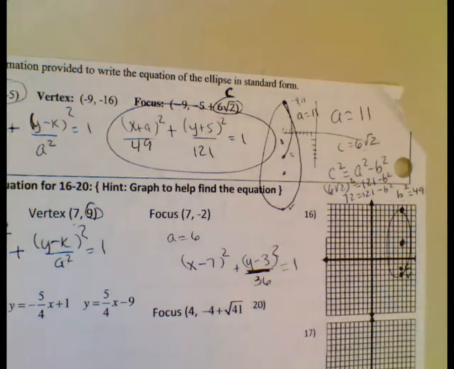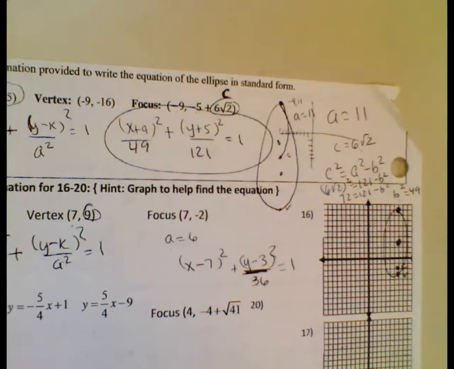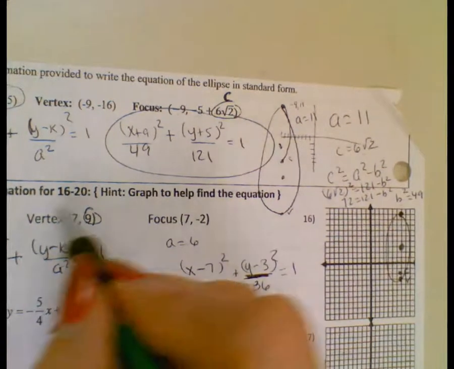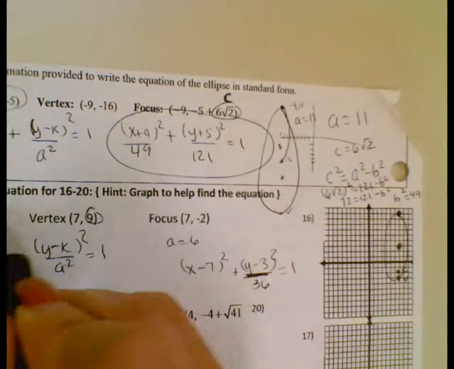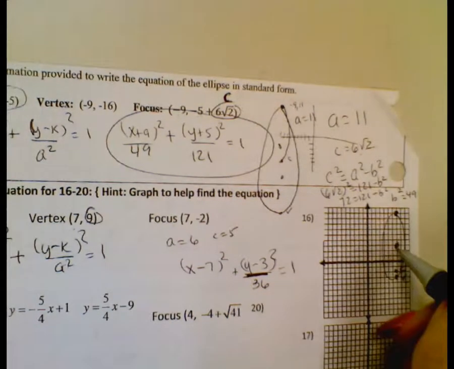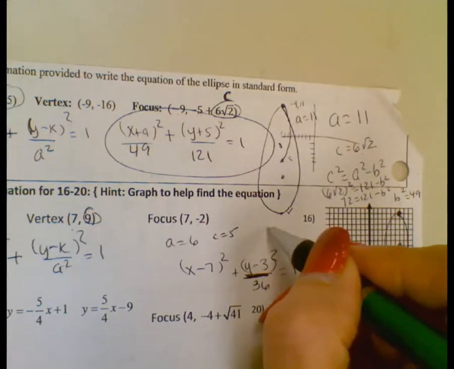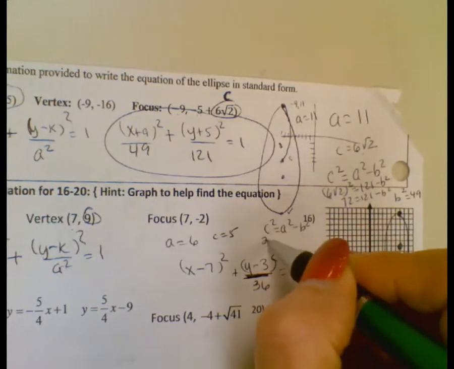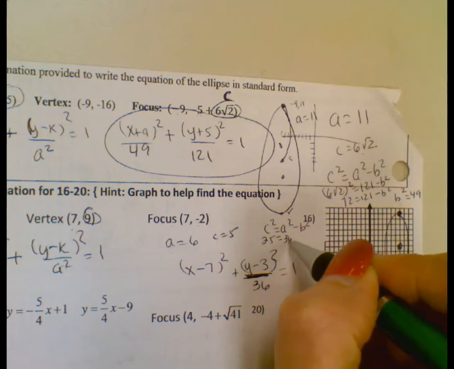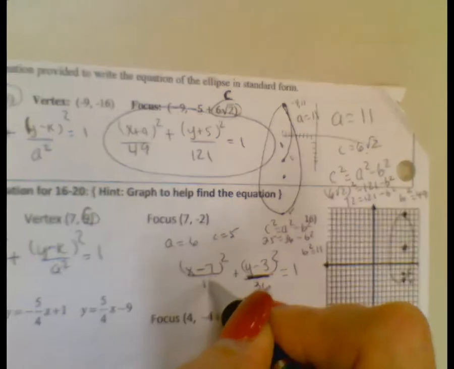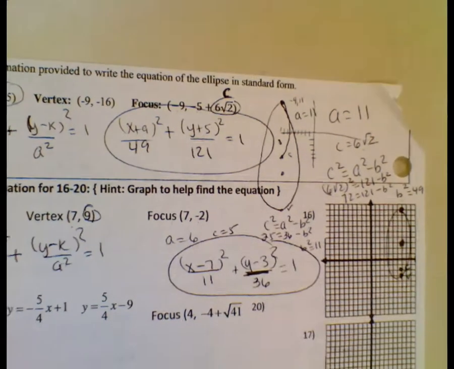We only need one more part, which is the b squared, which we don't know. But we do know the focus is the distance from the center to the focus. So from 3 to negative 2, that distance is 5. Distance from here to here is 5. So your formula is a squared minus b squared. So c squared is 25, a squared is 36, so b squared is 11. And that's your answer.